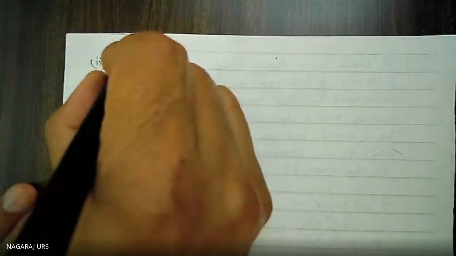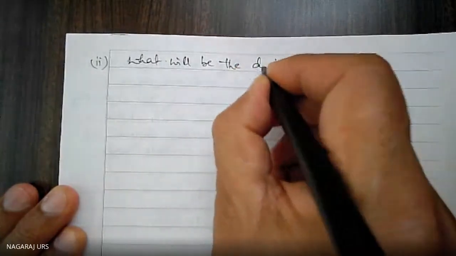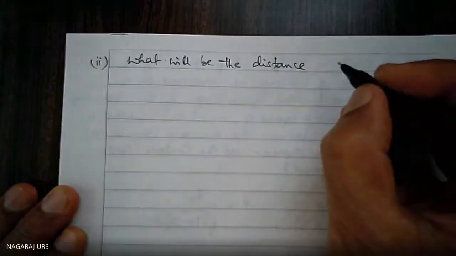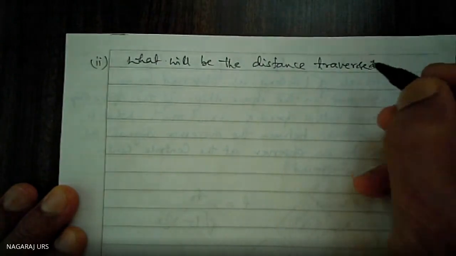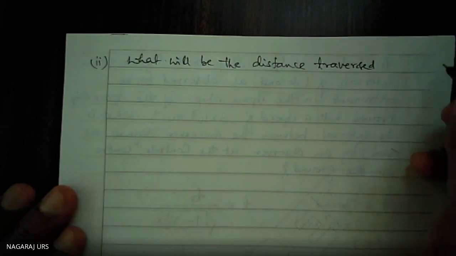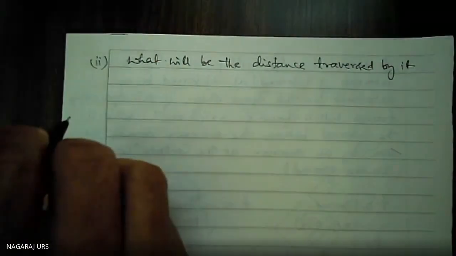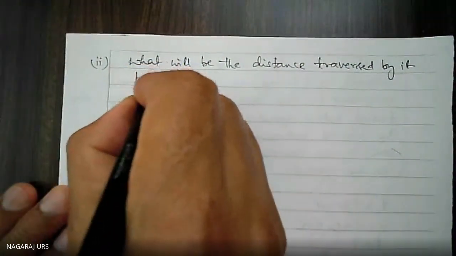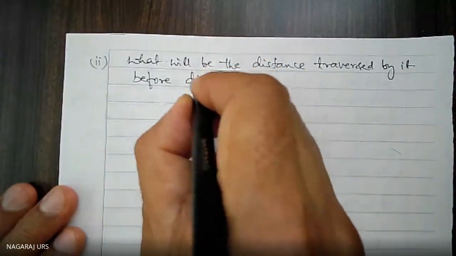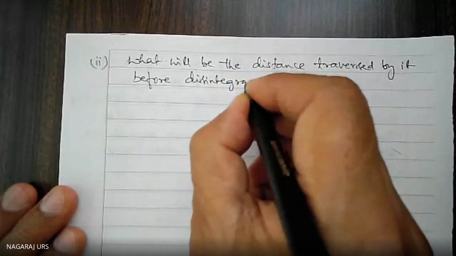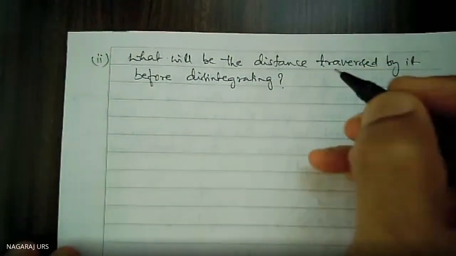What will be the distance traversed? Means how much is the distance traveled? What is the distance traversed by it before disintegrating? Before disintegrating means before dying. Before disintegrating is the question.